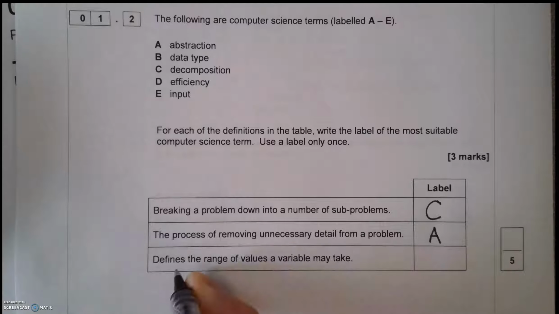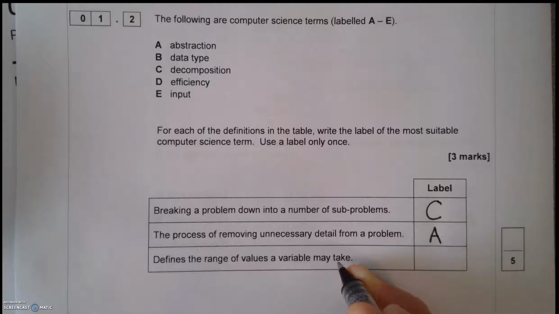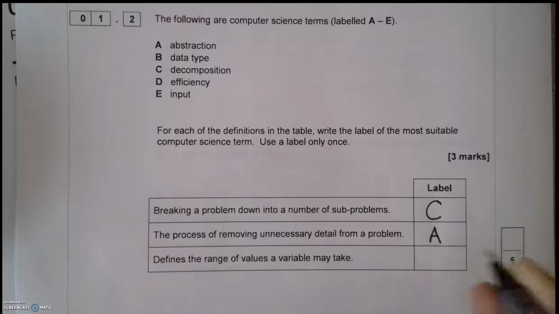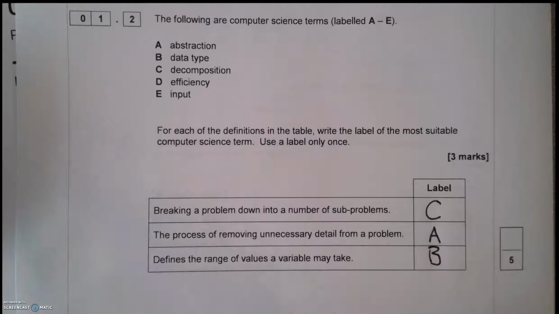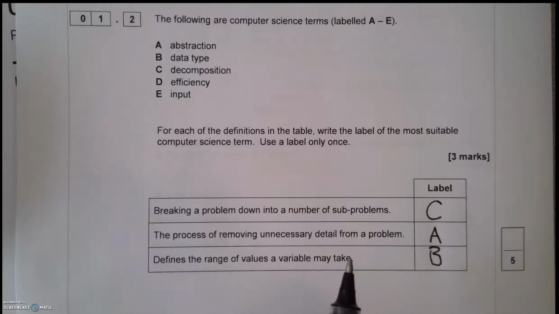So next point, defines the range of values a variable may take. That is its data type, whether you define that as a string or an integer, or it's a real, where I can have a decimal point for currency, for example. It defines the range of values that the variable can take. So if I've specified that it's an integer and I try to type my name in there, it's not going to take it.